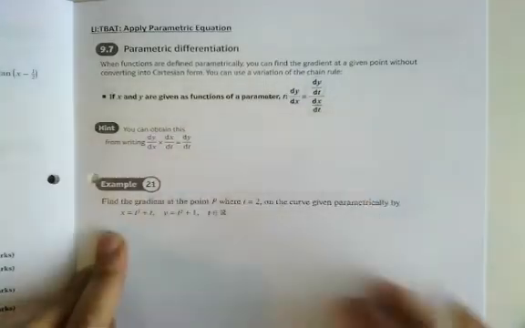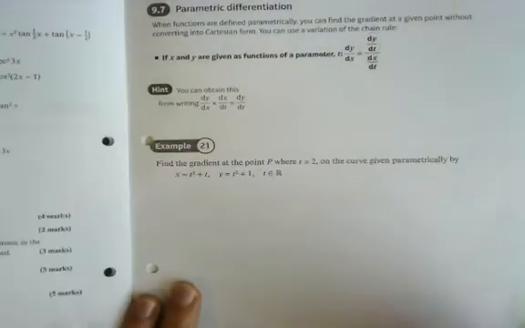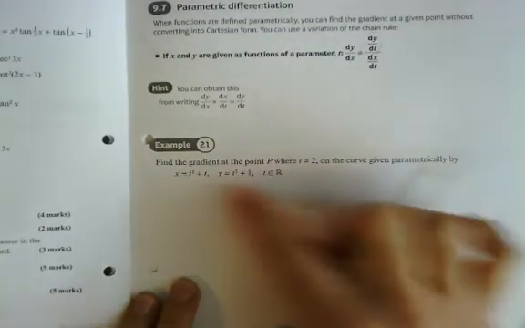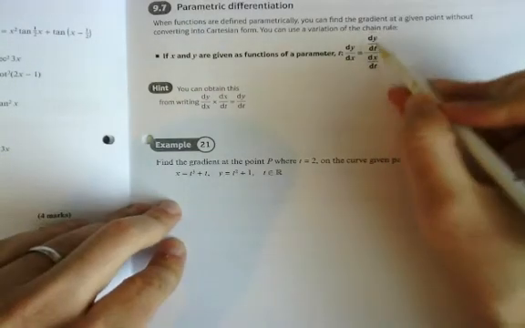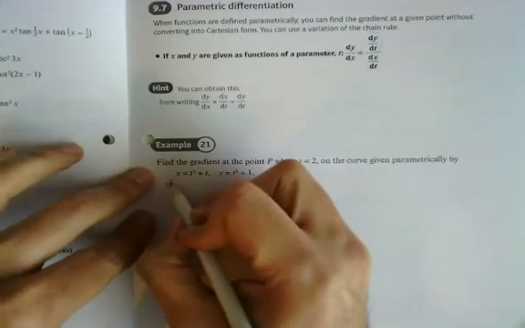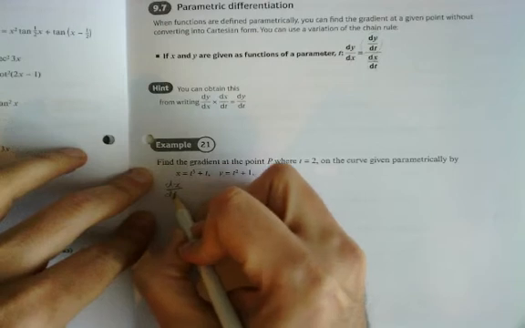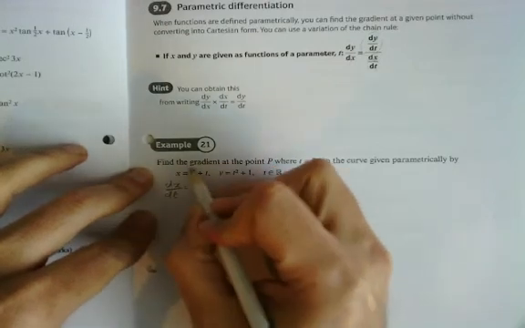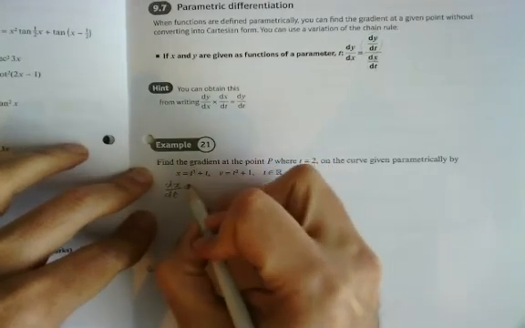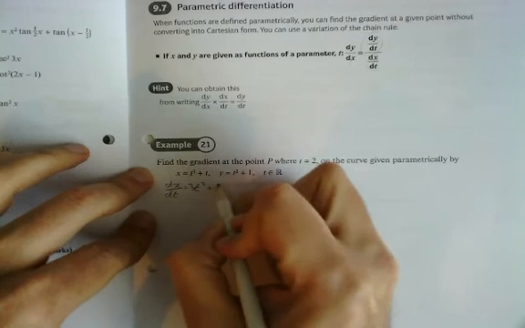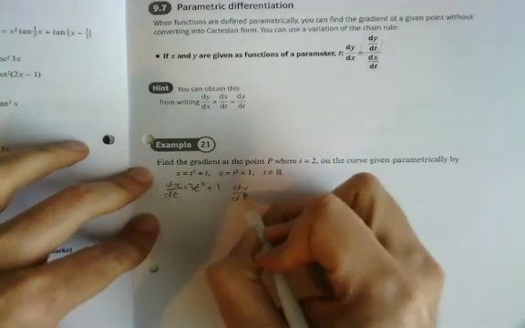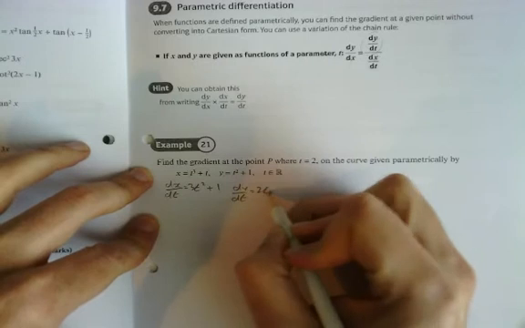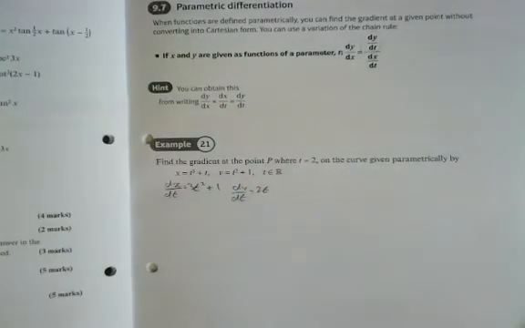So the way this works, underneath here: find the gradient at the point P where t equals 2 on this curve. So dx by dt and dy by dt, all they mean is just differentiate this thing with respect to t. So dx by dt is going to be 3t squared plus 1. And dy by dt will just be 2t, and the 1 will disappear.